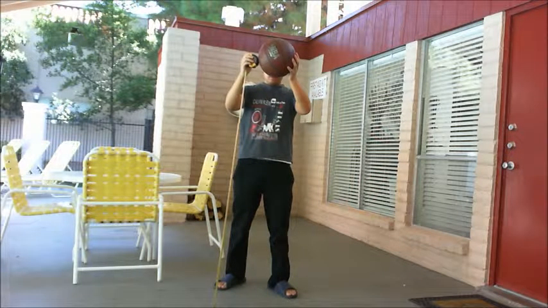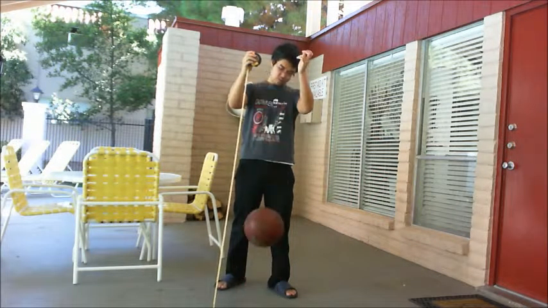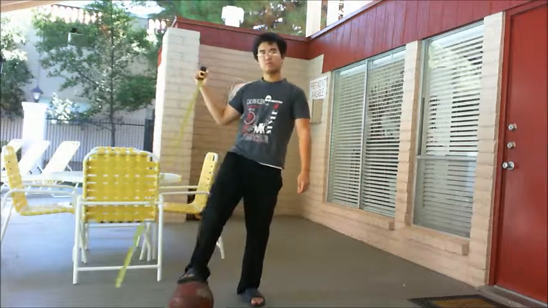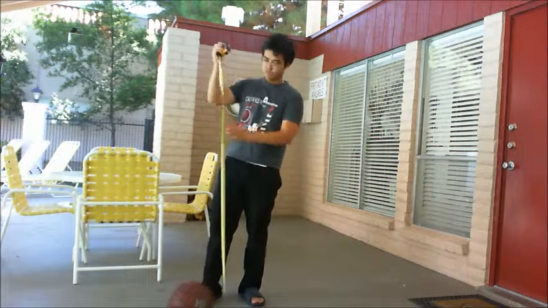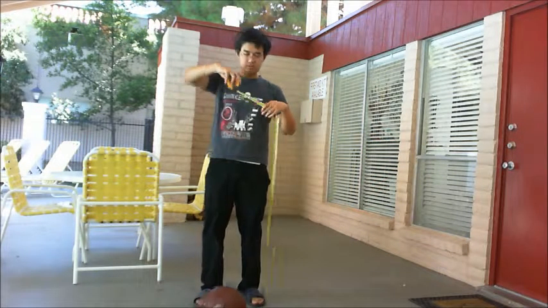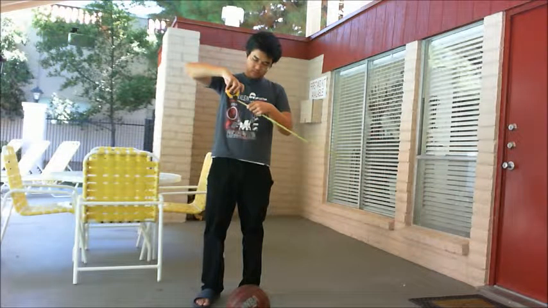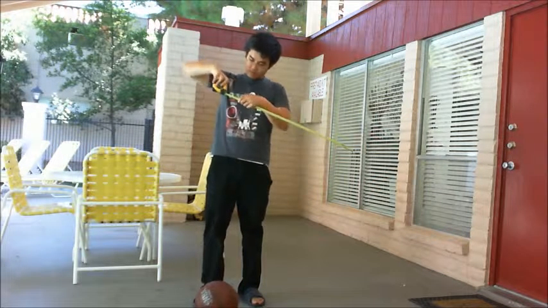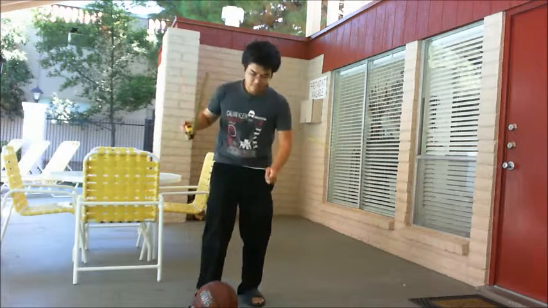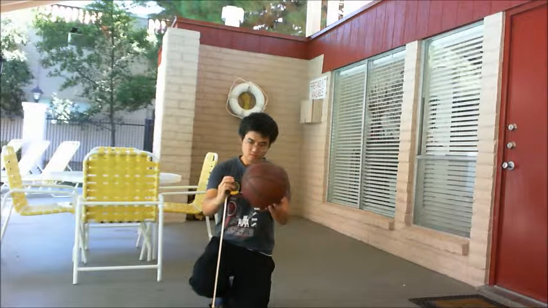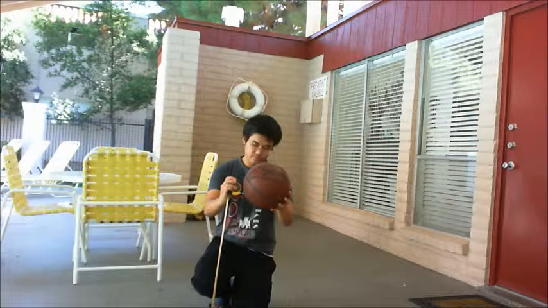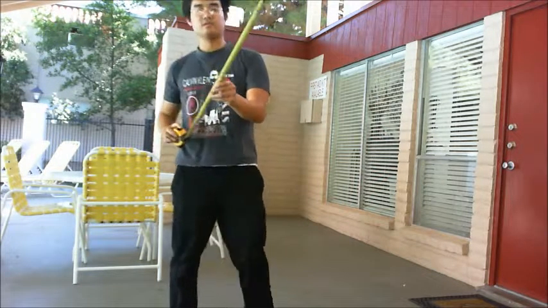I'm going to drop it: 1, 2, 3. When it rebounds, the first rebound is at 20 inches. The third trial is at 29 inches. One, two, 3. The first rebound was at 16 inches. And that's pretty much it for my experiment.